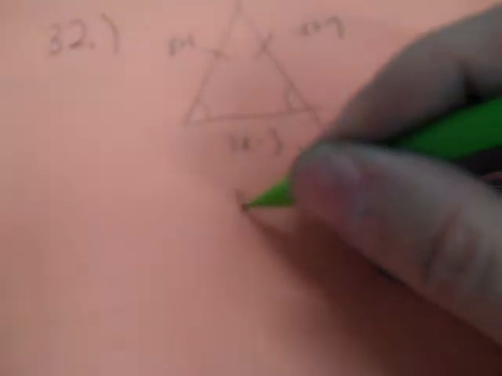It says find the length of the base. Well, it's 3 times x minus 3, and I know that x is 3. So 3 times 3 is 9, and 9 minus 3 is 6. So that's why B has been marked as the correct answer.